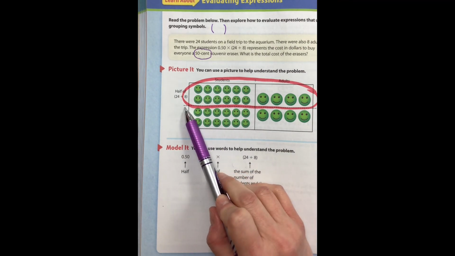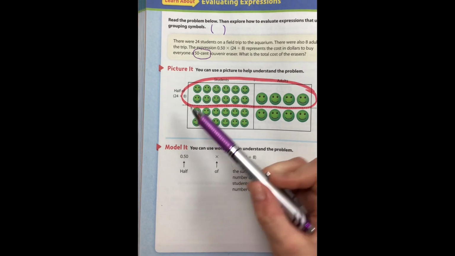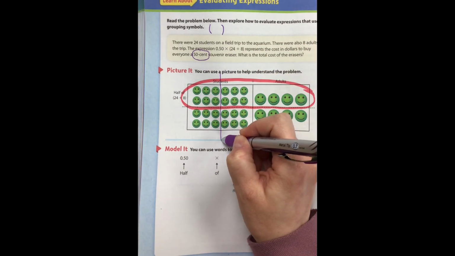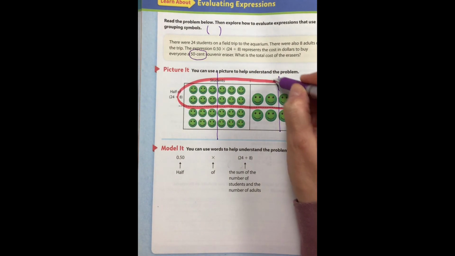So over here, this picture it model, we just added the two and then cut it in half. But we could say, take our students, cut it in half, and then take our adults, cut it in half, and add this half right here, right?